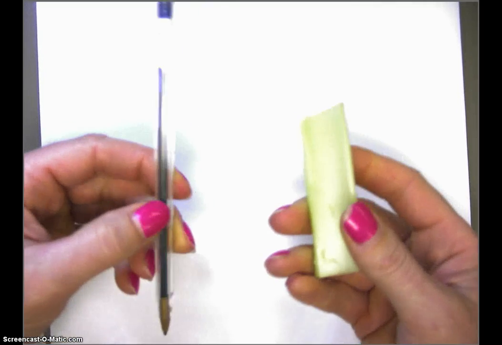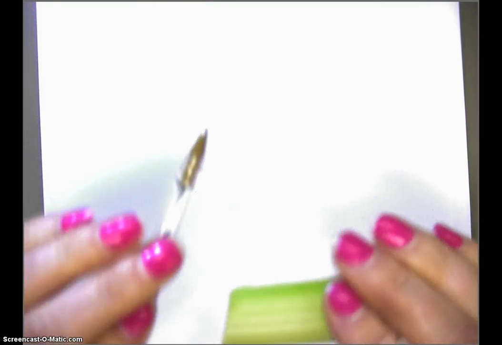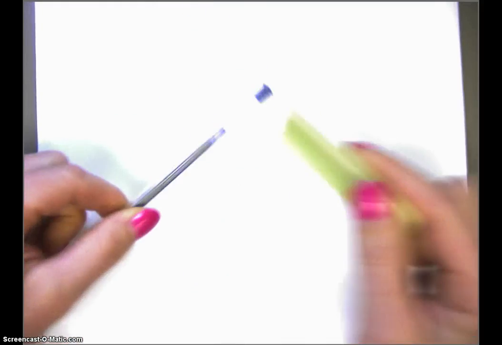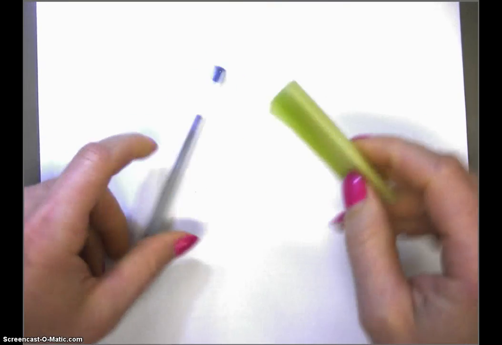So, given that these two things are fixed lengths, ooh, my nail polish is all chipping off. Wow, this is embarrassing. Okay, anyways, so I'm using celery and chipped off nail polish.